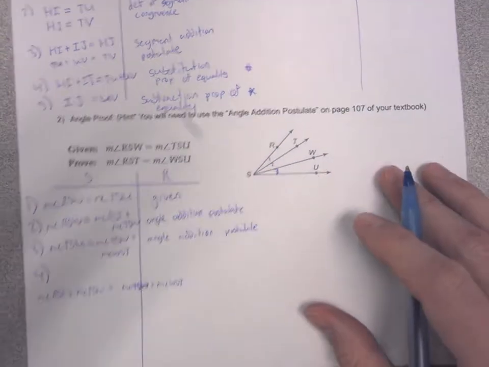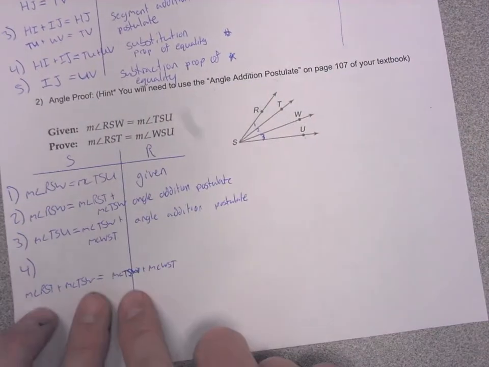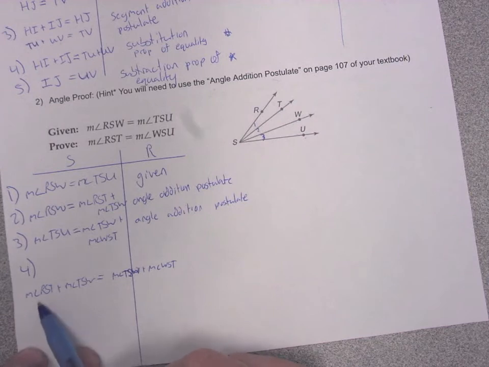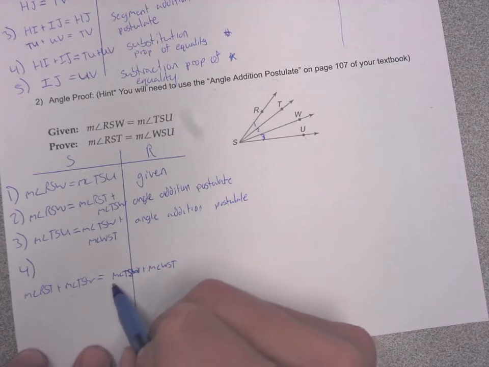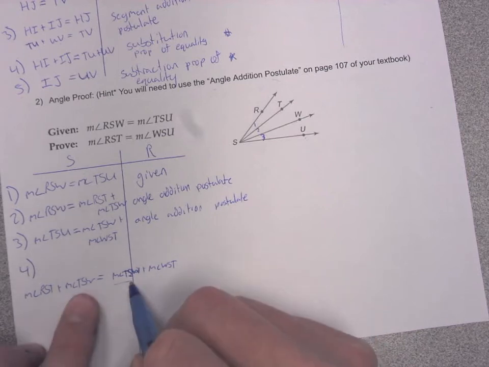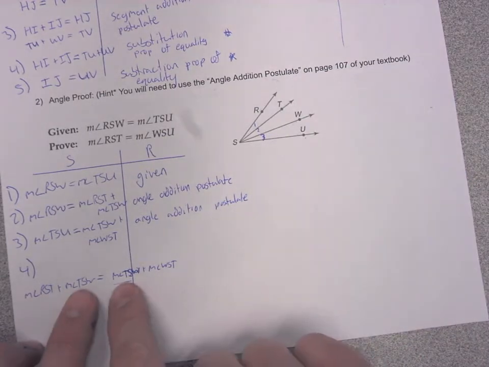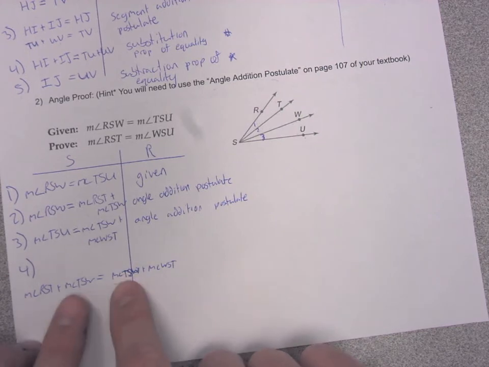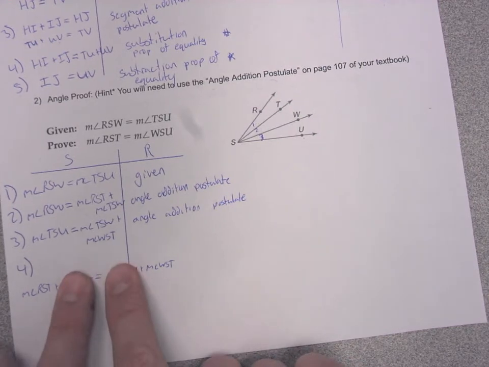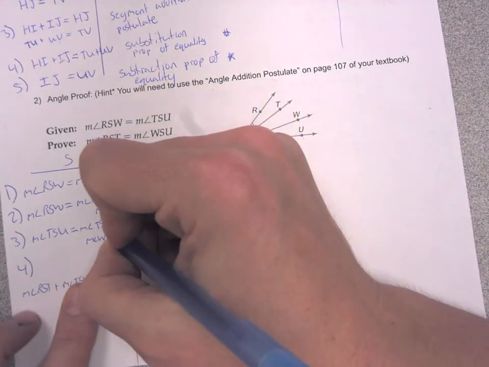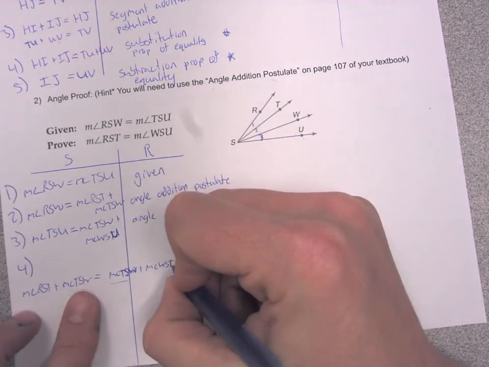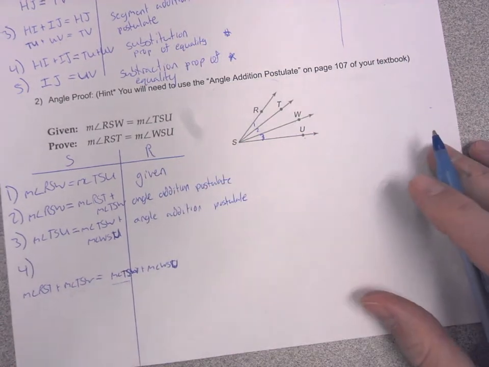Okay, sorry, back down in step 4, we have an equation, right? We have an angle measurement and an angle measurement equal to an angle measurement plus another angle measurement. But notice they both have this in them, measure of angle TSW, that middle angle. So if I subtract out that middle angle, if I subtract this measurement from both sides of my equation, I get what I'm looking for, RST and WSU. Sorry, this should be WSU right here. WSU should be equal to each other.